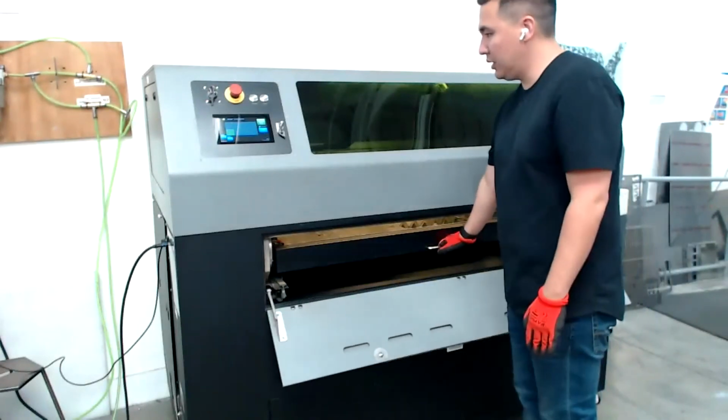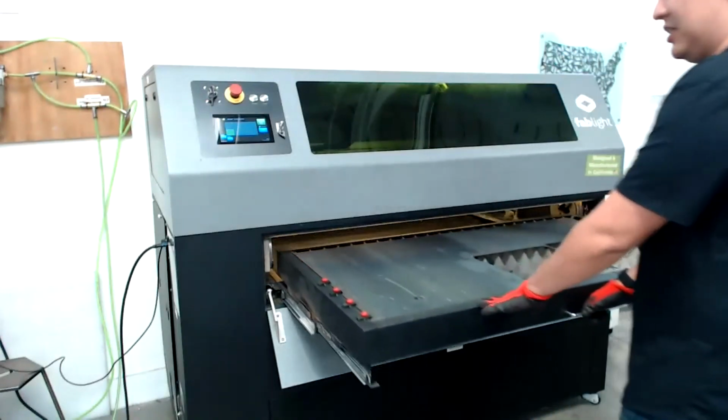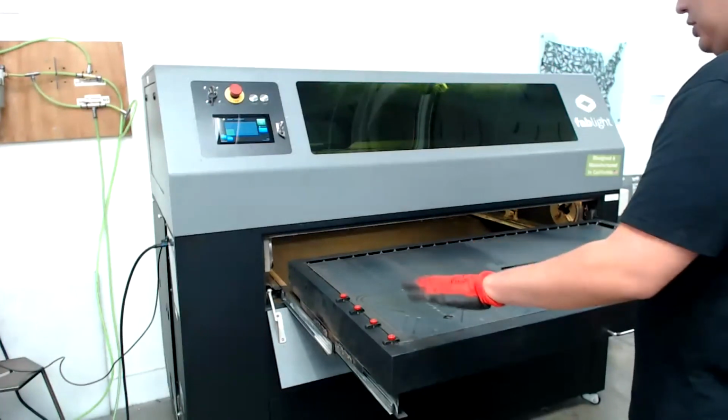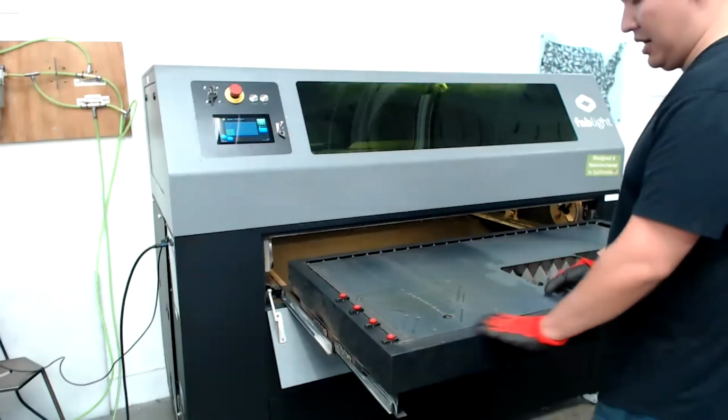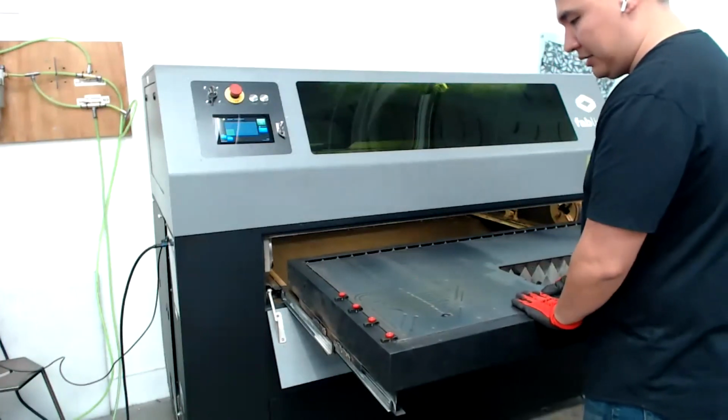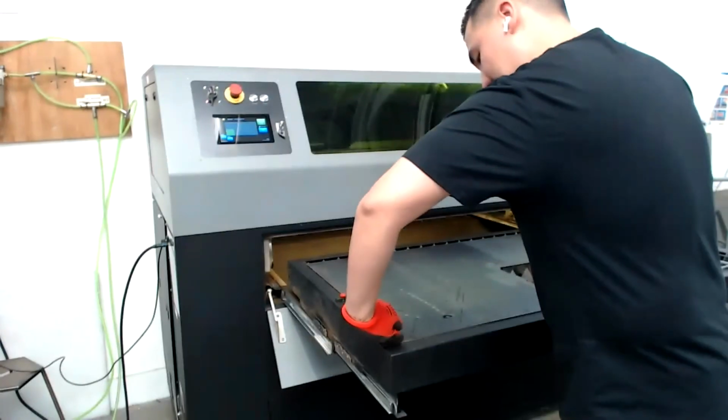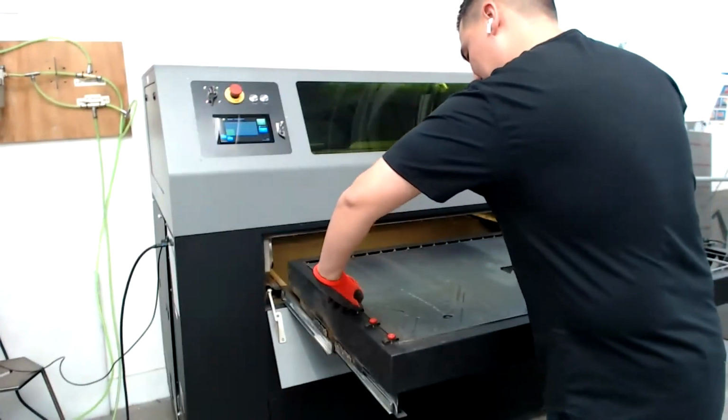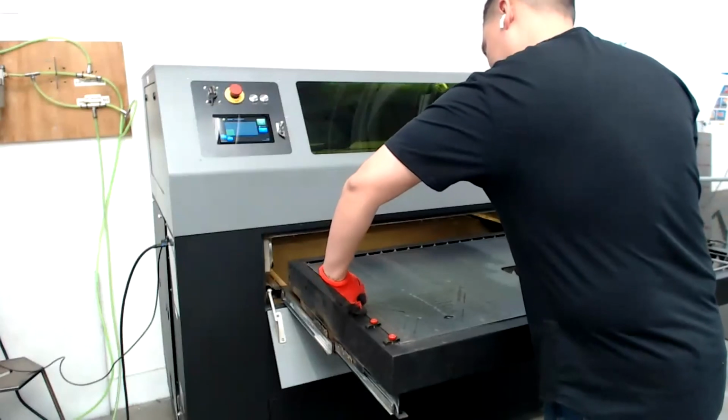So we're going to open our door here. We're going to pull out this easy drawer. Again, really easy to load up material onto this. And we can see our laser cut part here. So we're going to unscrew these tabs. I've got them in tight, apparently.